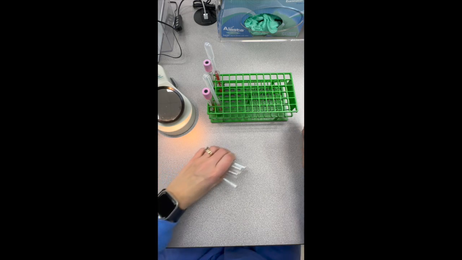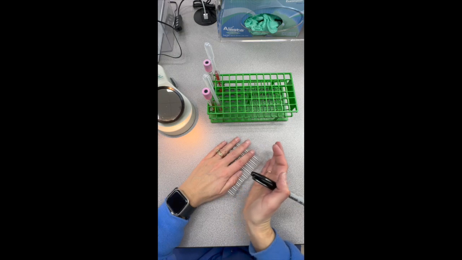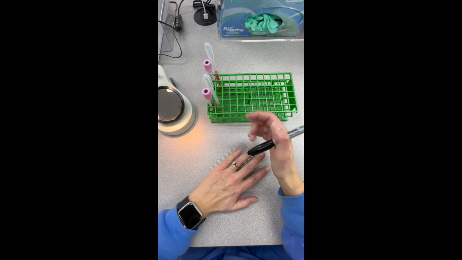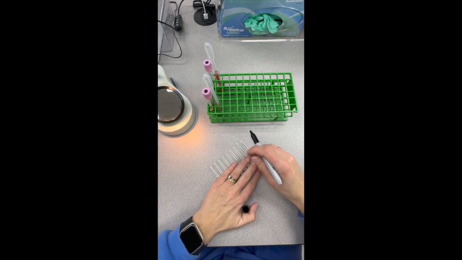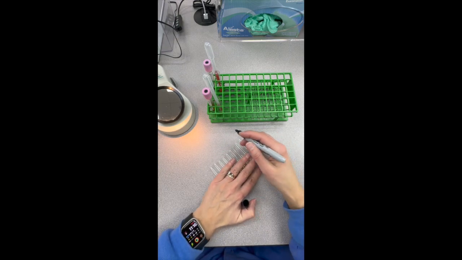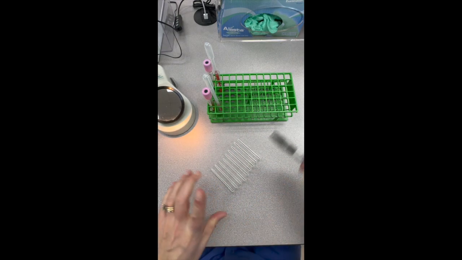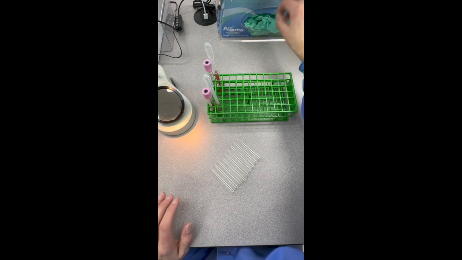Right, so I'm going to label my tubes here, and we're just going to do a regular ABO and RH on these two specimens here. And I have two specimens. Okay, and let me put my gloves on and get ready for this.